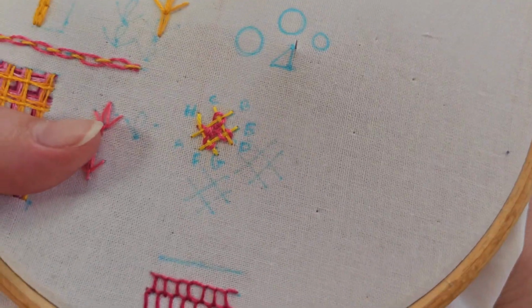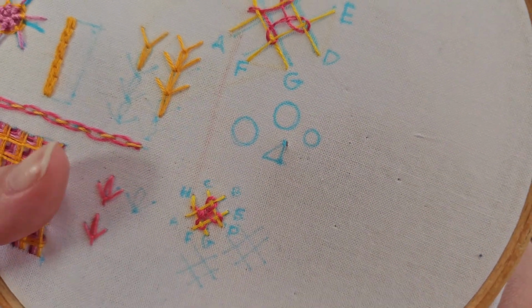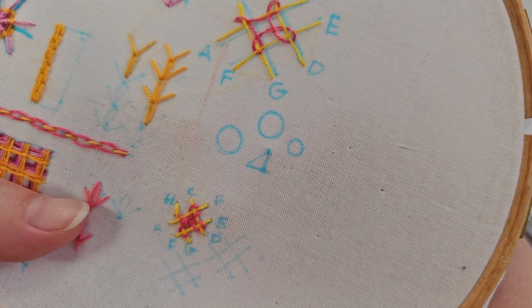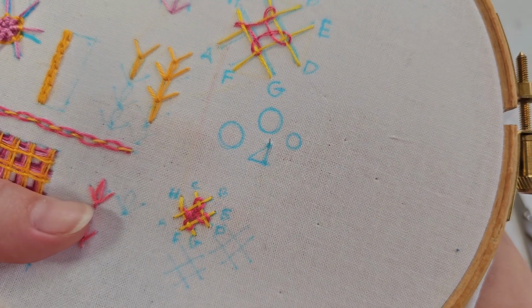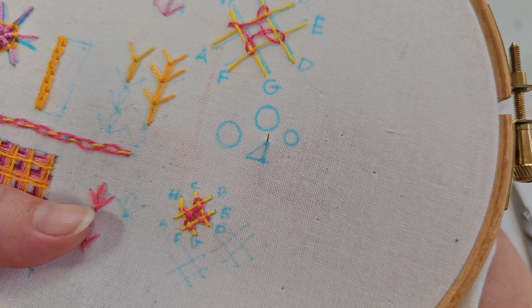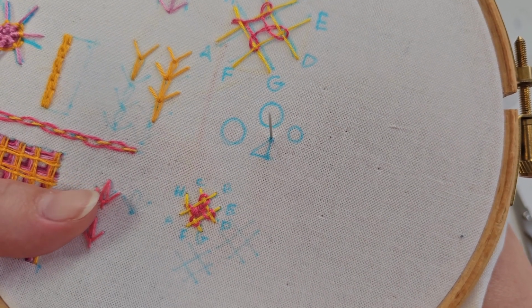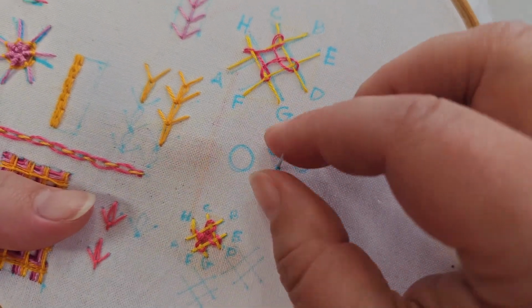And on the fabric, let's try with this triangle, since there are triangles in the pattern. So I'm starting at this edge here, because this is the widest part of my shape.